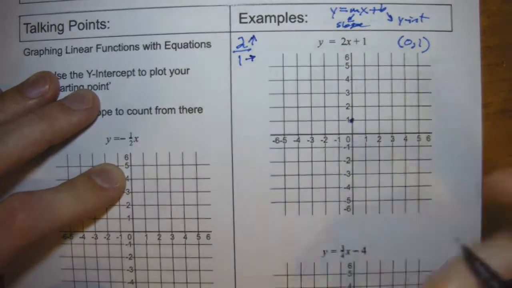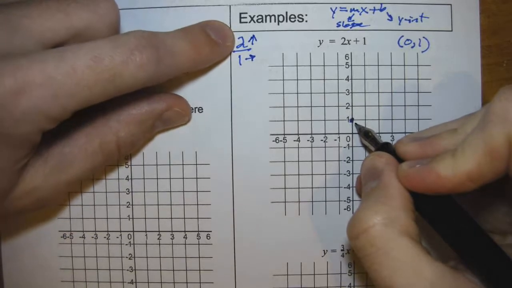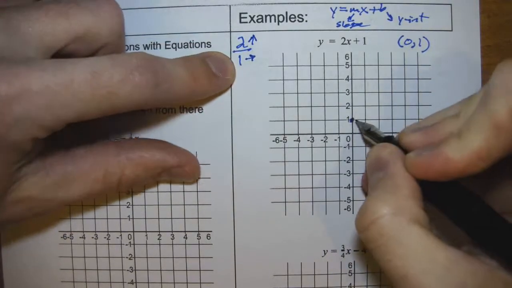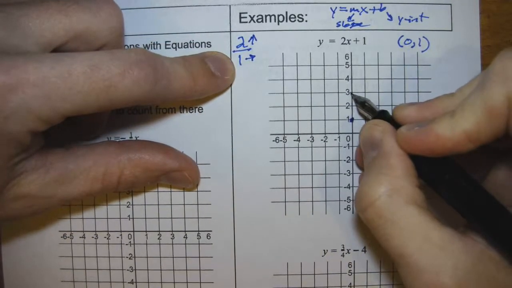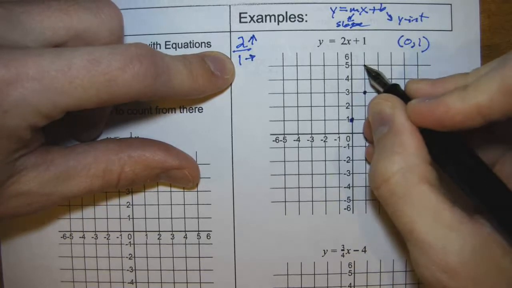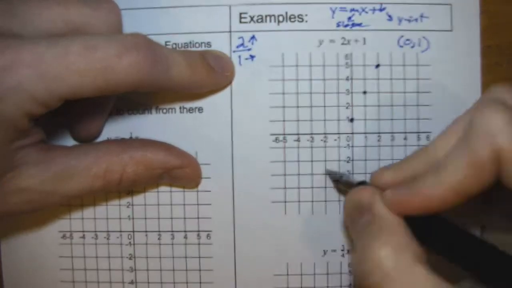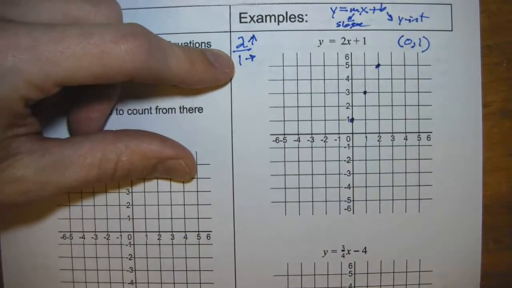So here's what I'm going to do. From this starting point, I'm going to use my slope to count up 2 boxes and then right 1. So here we go, up 2 boxes, 1, 2, and then right 1, make a point. Up 2, 1, 2, and then to the right, make a point. Once I get enough of these, I can then draw my line in.